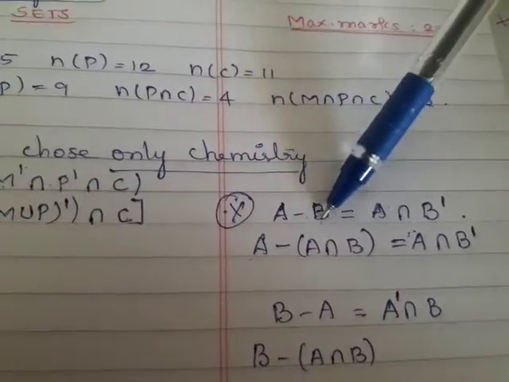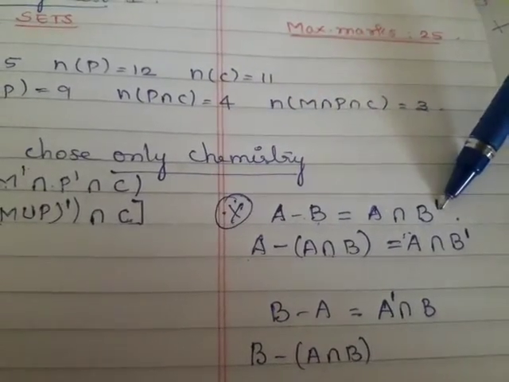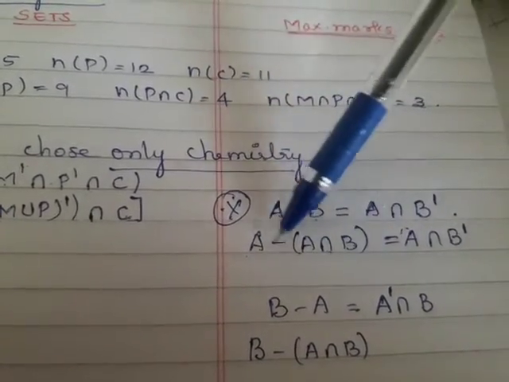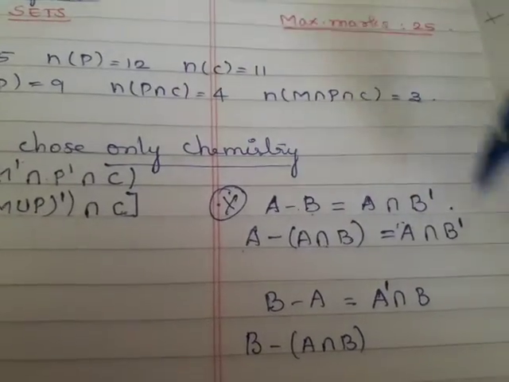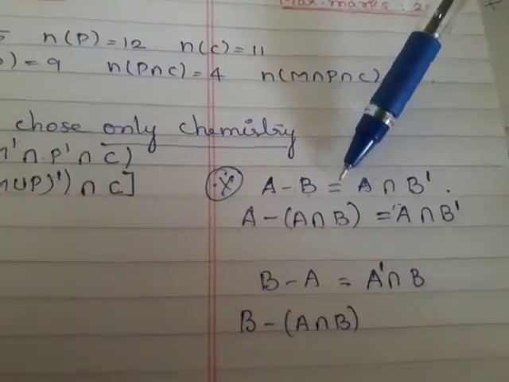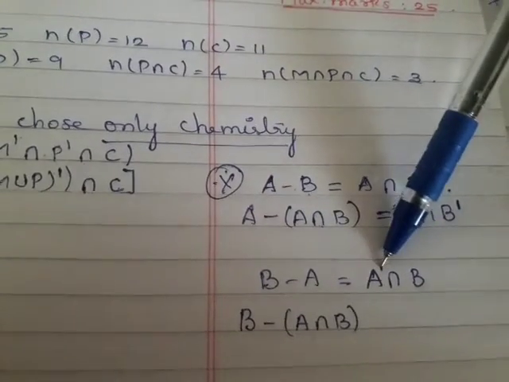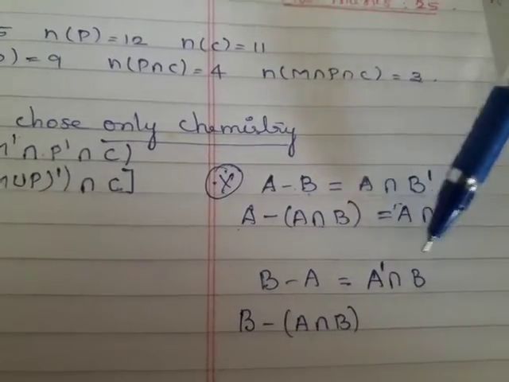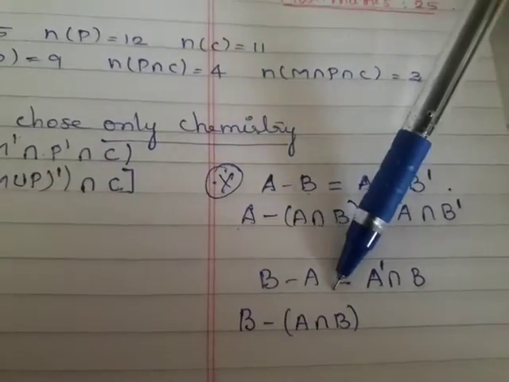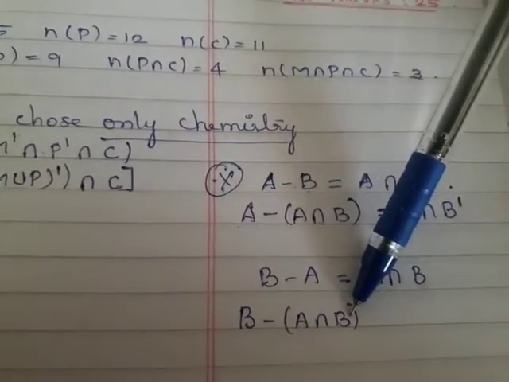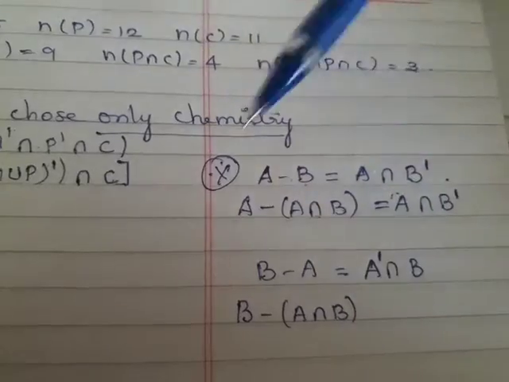So A minus B is A intersection B dash, and which can also be written as A minus A intersection B. These things can all be verified using a Venn diagram. Similarly, B minus A will be the first set's complement, A dash intersection B, and this can be written as B minus A intersection B, right? So remember all these things. Now come back to this.